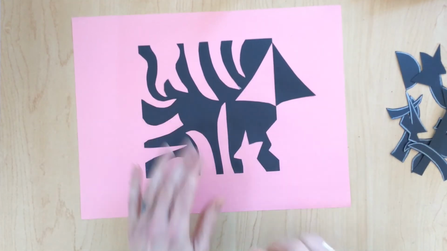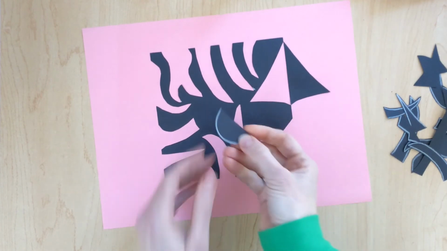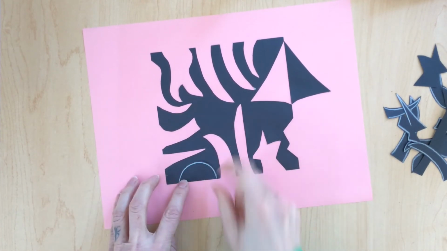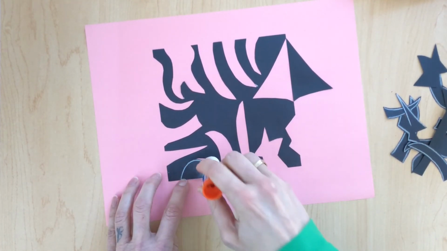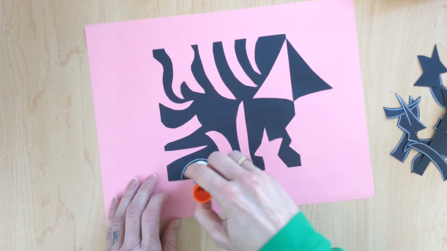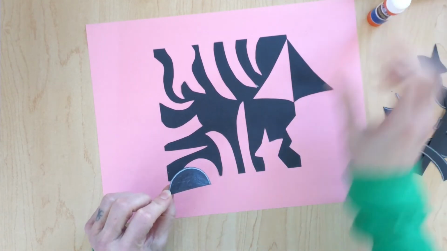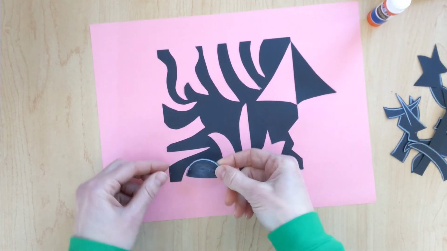Okay, let's try another one. So I picked up my next piece. It's my little half circle here. It fits right in there. Okay, that's the top with the white mark. I put the glue right on this side, right on the top. Then I flip it out like I am opening the page of a book.